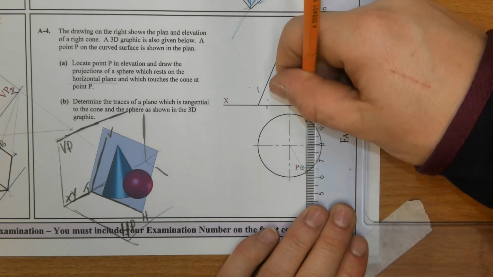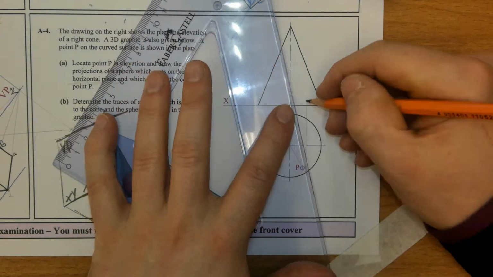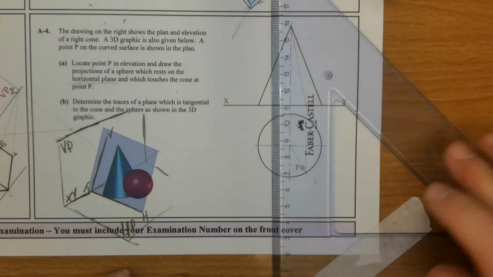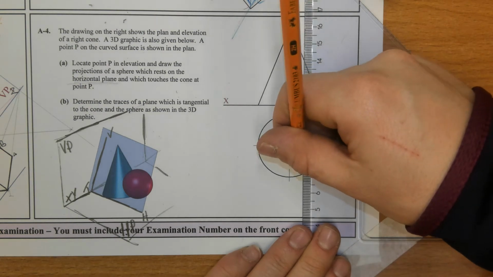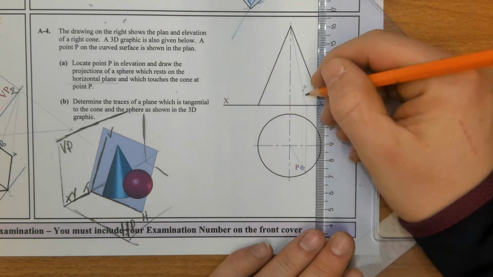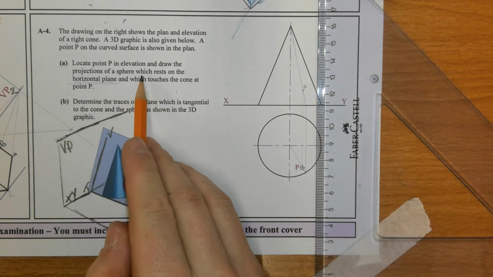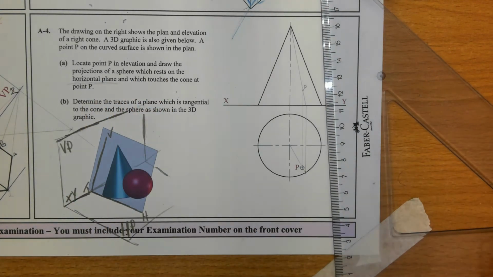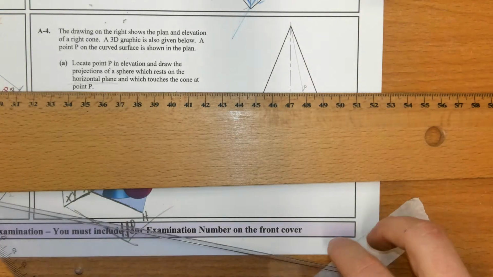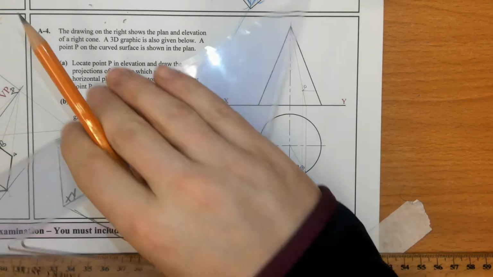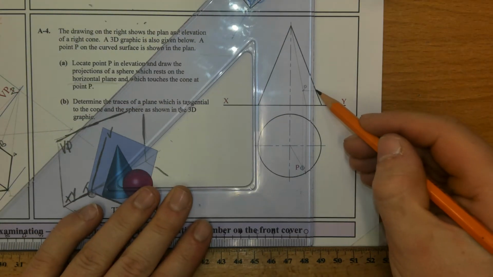I can bring this up now to the XY line, join it back to the apex, because if 2 points join one view, they join every view. And locate P there in elevation. Now, draw the projections of a sphere which rests on the horizontal plane and touches the cone at point P. So I need to rotate P out until it touches the extreme generator and find it in plan.